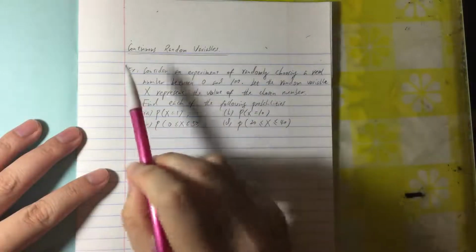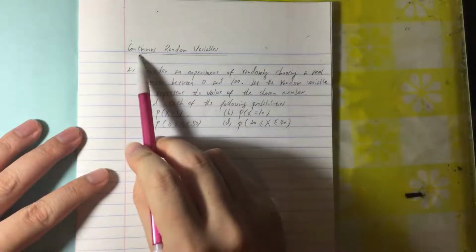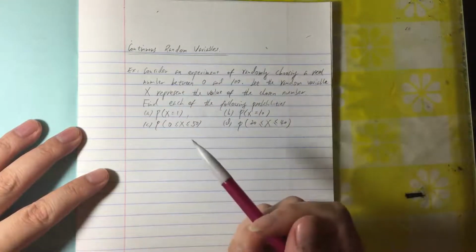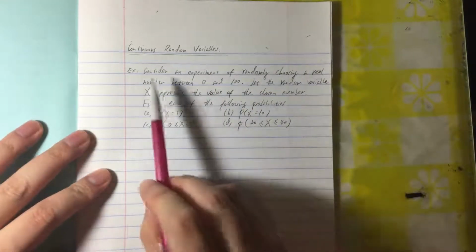Hello everyone. Today we'll study continuous random variables. Before I introduce what it is, let's look at an example first.